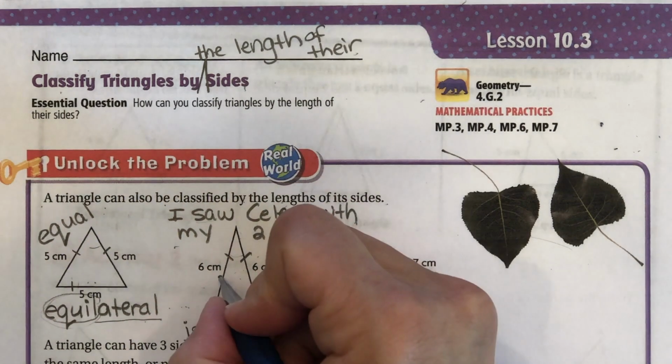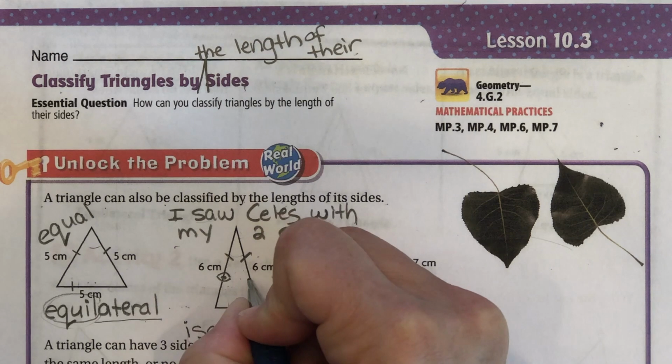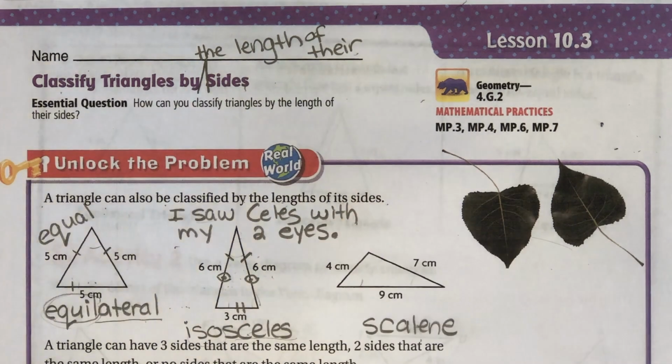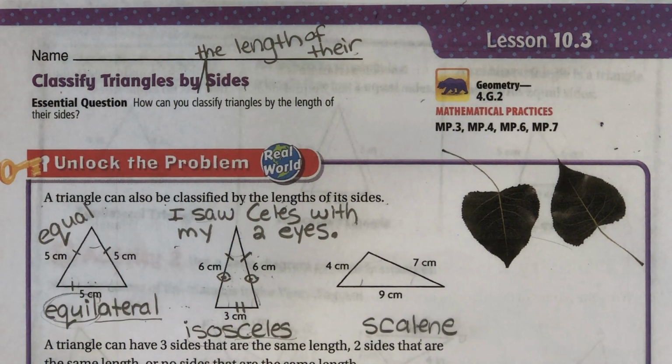And I even sometimes like to draw eyes on the 2 sides that are the same length to remind me that I saw with my eyes, Celise with my 2 eyes reminds me isosceles is the name of this triangle. I'm probably going to say that over and over today, because if we were at school, that's what I would do to really get that in your head.